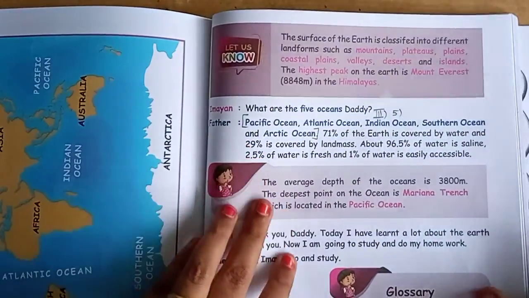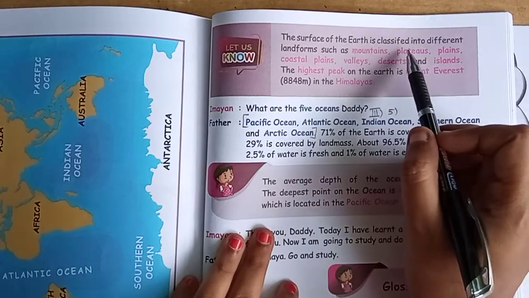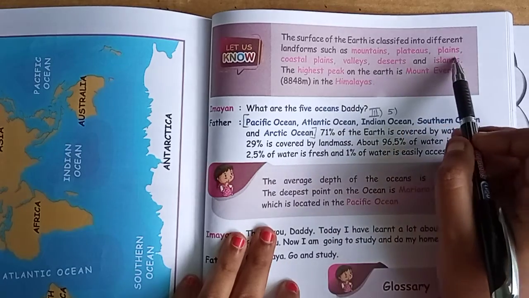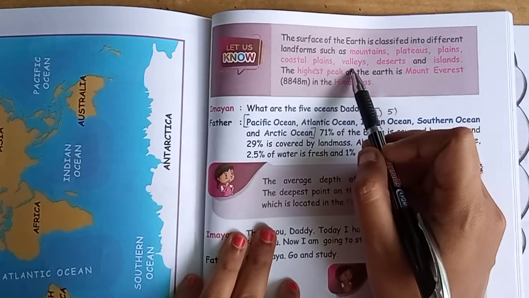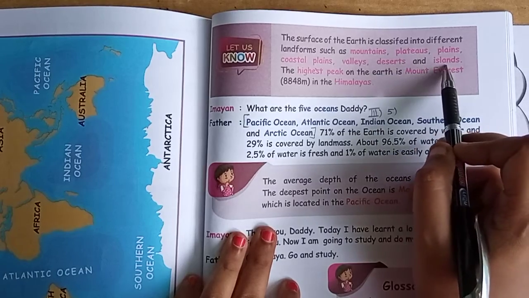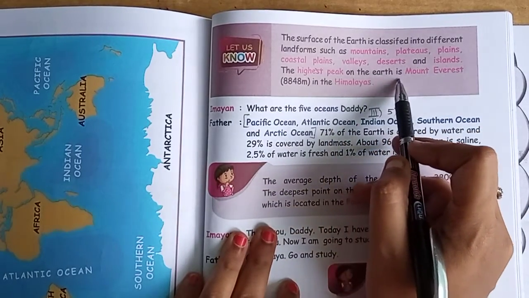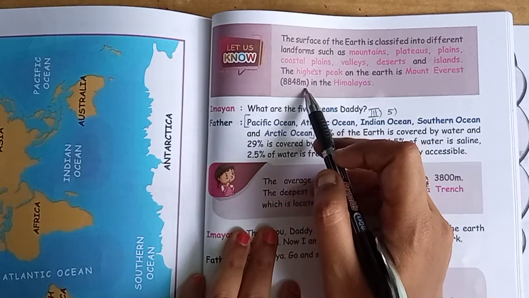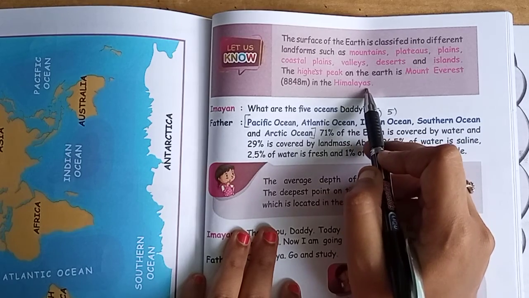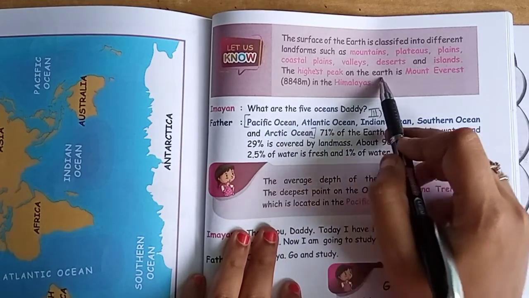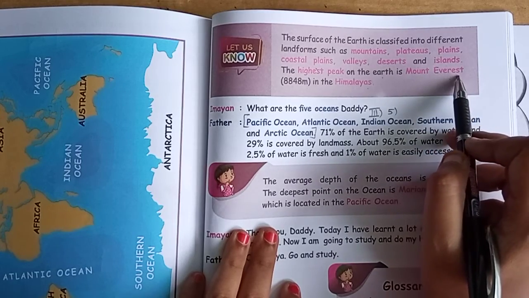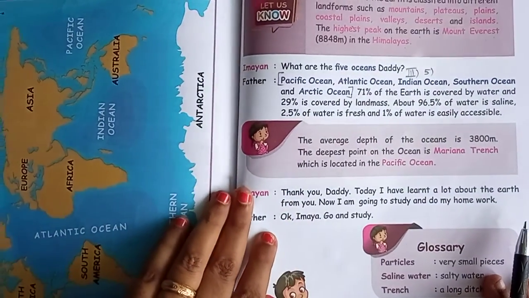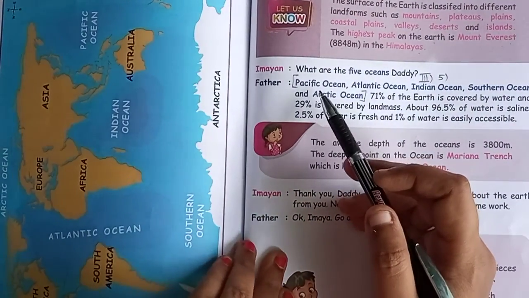The surface of the earth is classified into different landforms such as mountains, plateaus, plains, coastal plains, valleys, deserts and islands. The highest peak on the earth is Mount Everest, 8,848 meters in the Himalayas. Which is the highest peak on the earth? Mount Everest. Shall we move on to the conversation?